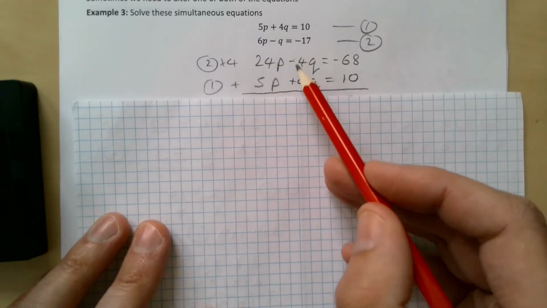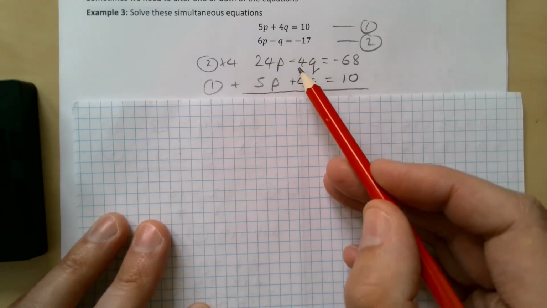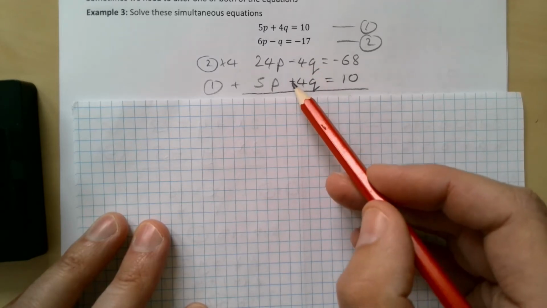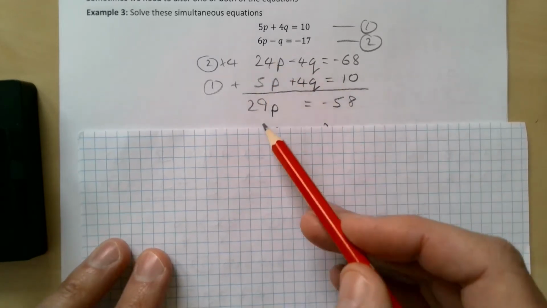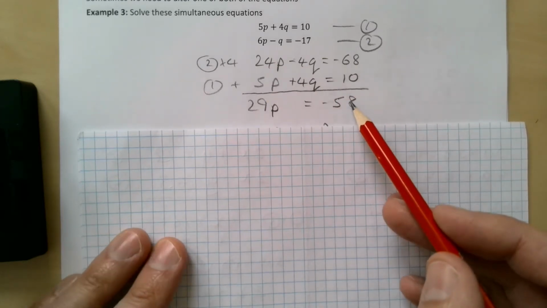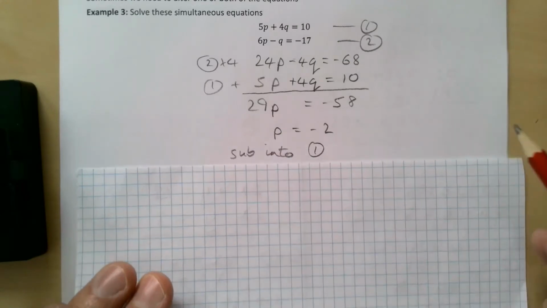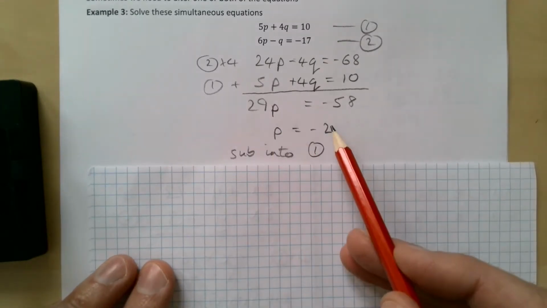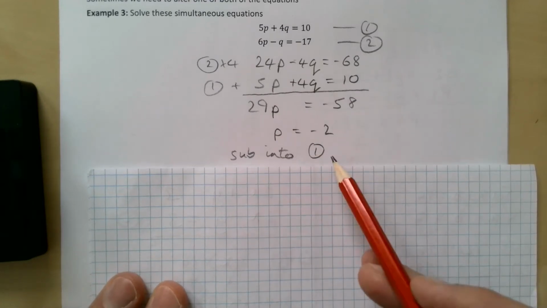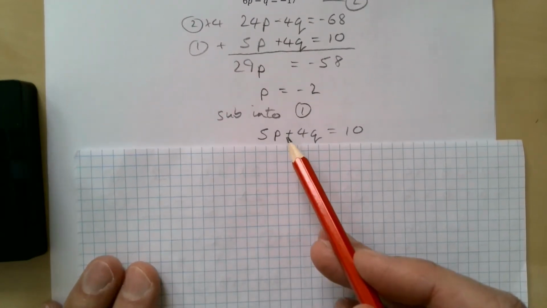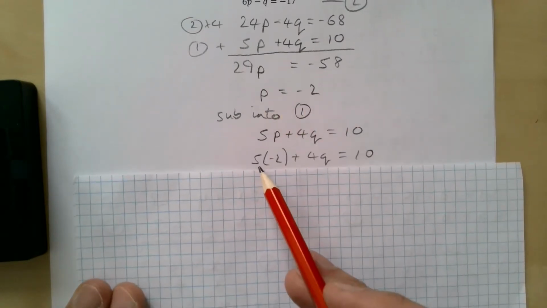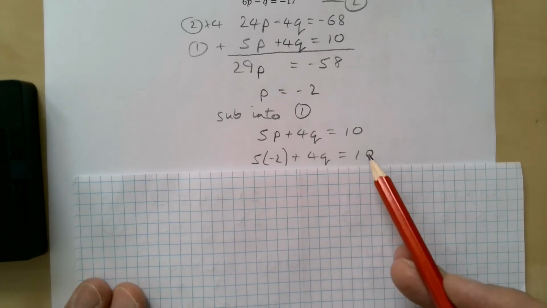For the ones we're trying to get rid of, if the signs are the same, we subtract. If the signs are different, we add. So we're going to add these two. 29p minus 68 plus 10 gives me minus 58. Gives us p equals minus 2. I'm going to substitute this into equation 1 to work out my q. So substituting into 1, there's 1. 5p plus 4q equals 10. I know p is minus 2, so 5 times minus 2 plus 4q equals 10.